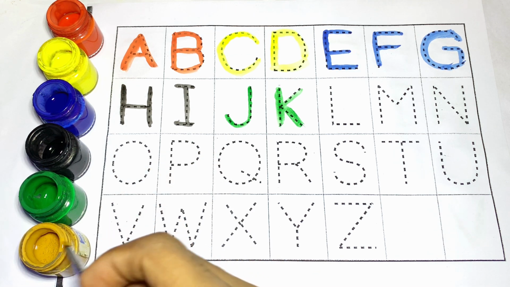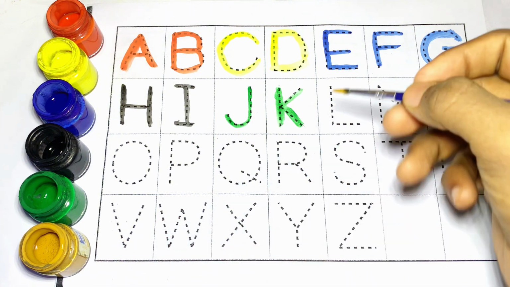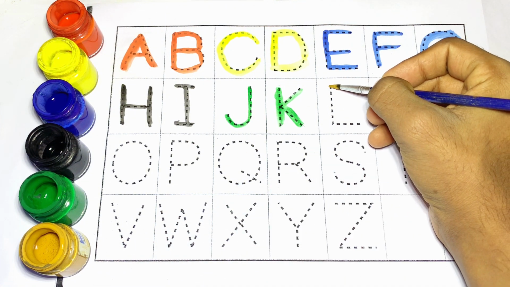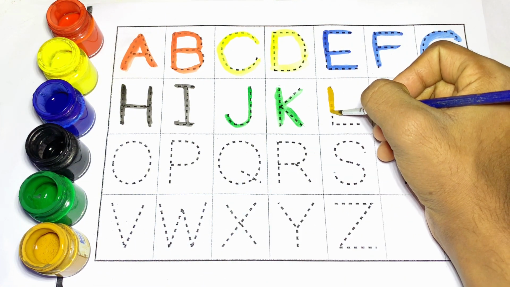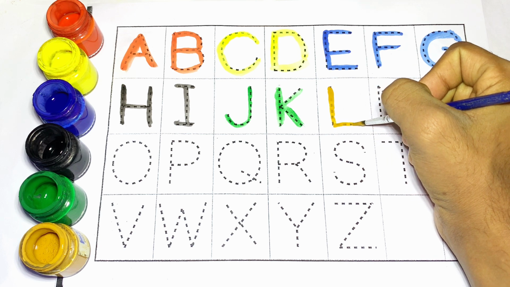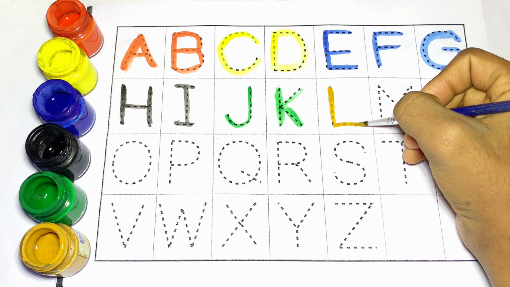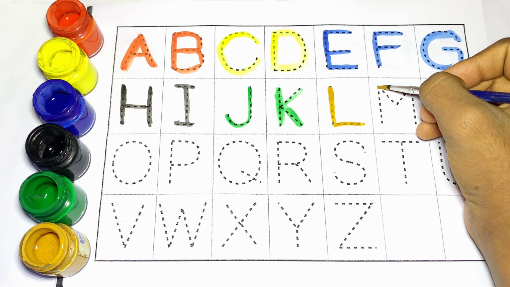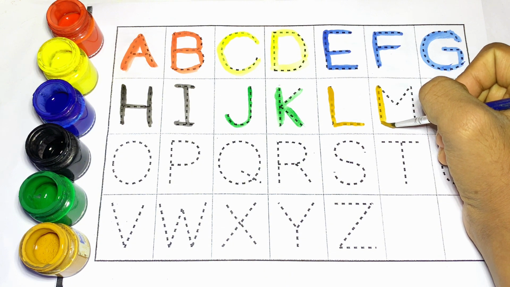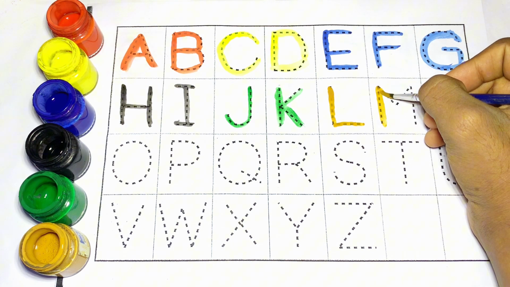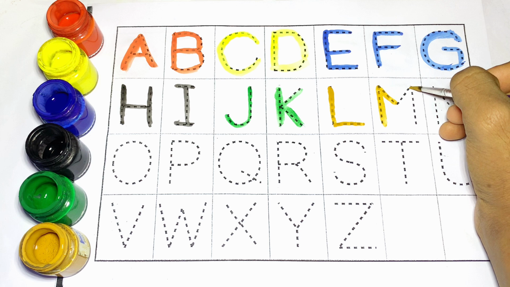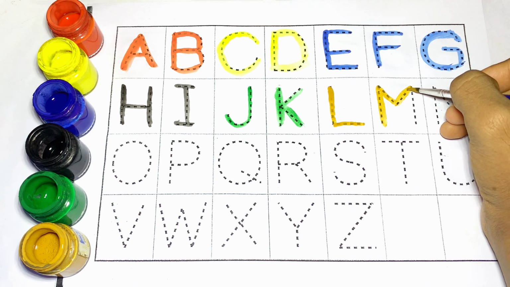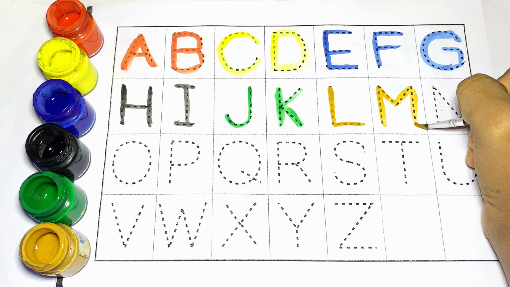And use yellow ochre color. M. M for moon. And again use yellow ochre color.